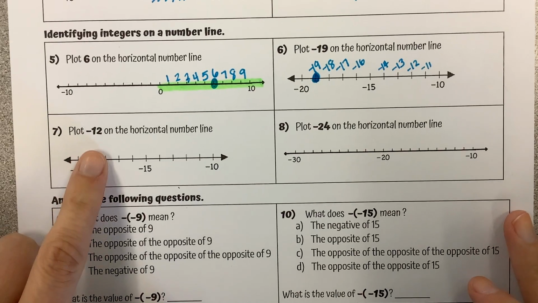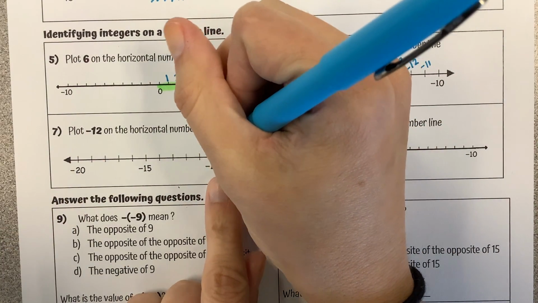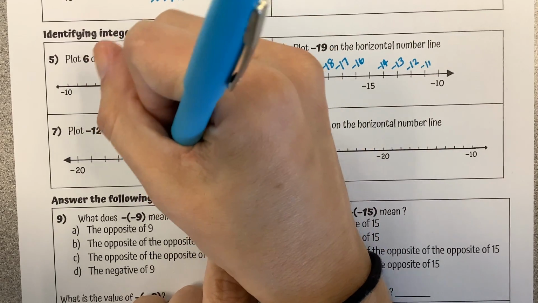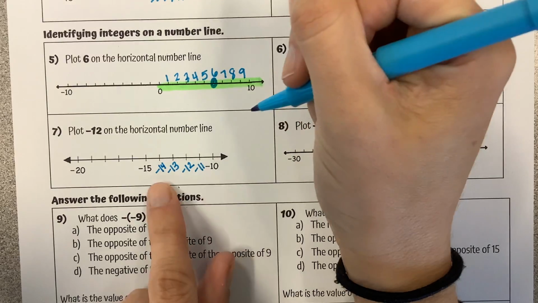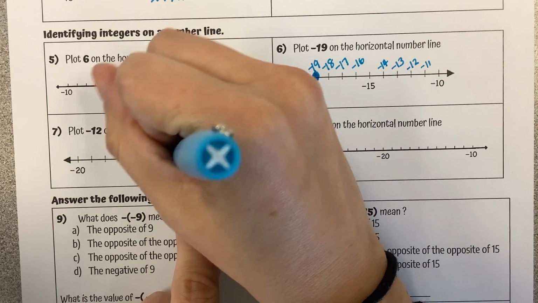Number 7, plotting negative 12. Again, we're dealing with negatives. I'm going to start on the right side. Negative 10, negative 11, negative 12, negative 13, negative 14, negative 15. That matches up. So negative 12 is right here.